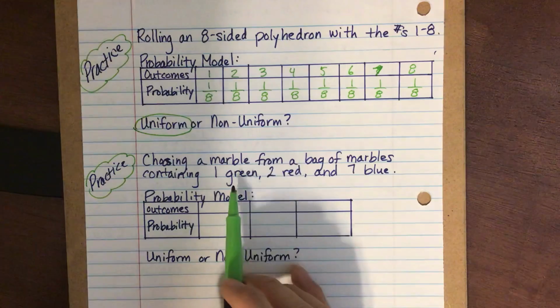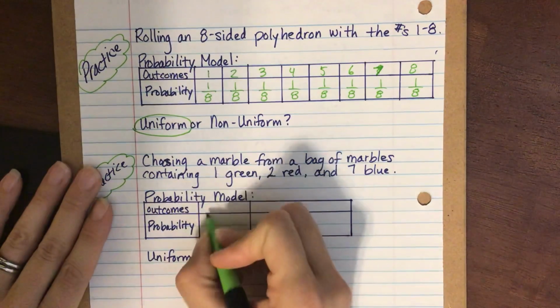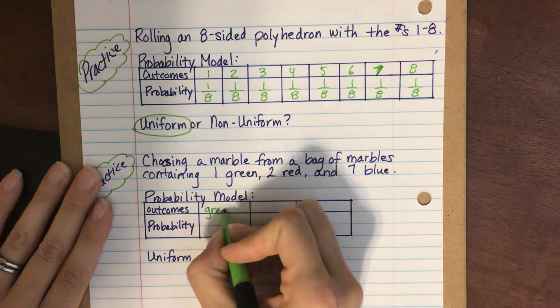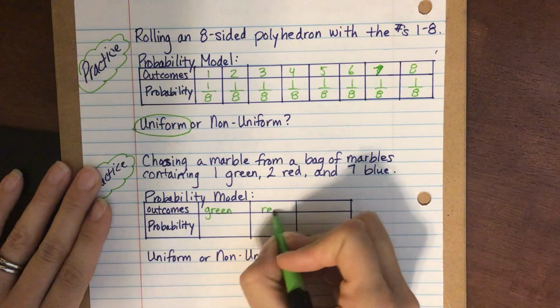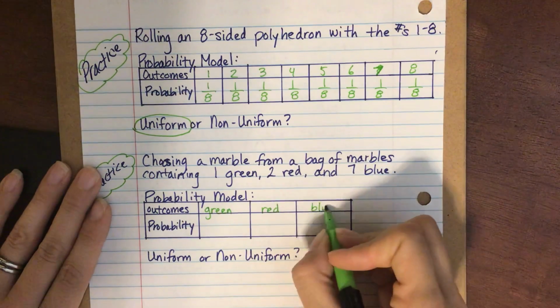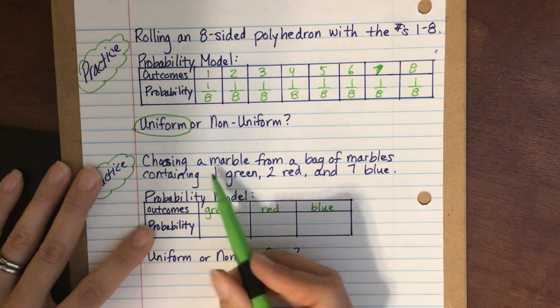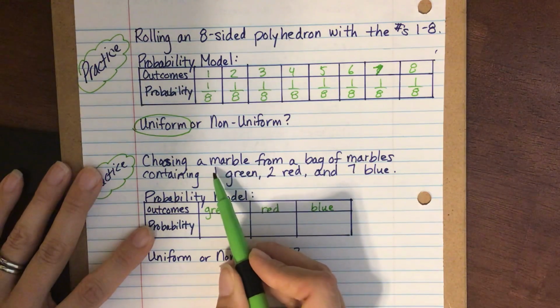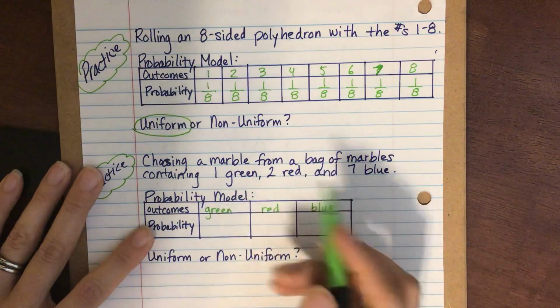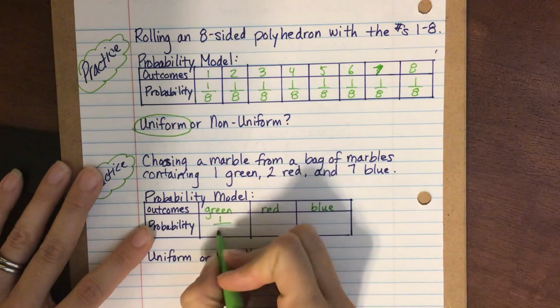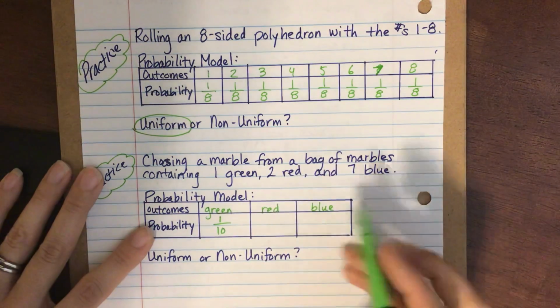The outcomes are green, red, and blue. So you're going to do green, red, and blue. Okay, so the probability of getting a green, you have 1 possible green marble out of 10 marbles total. So this is going to be 1 out of 10.